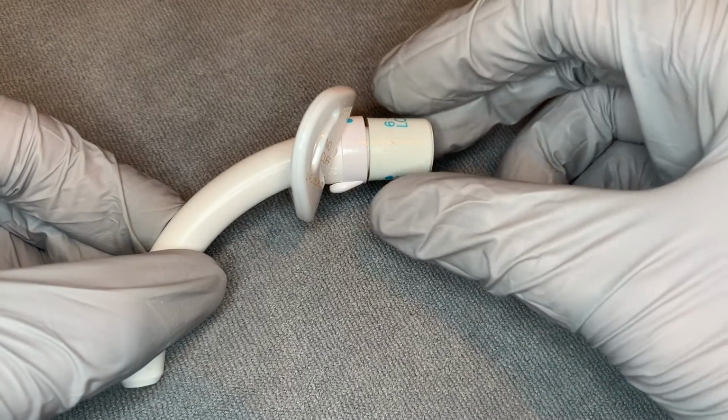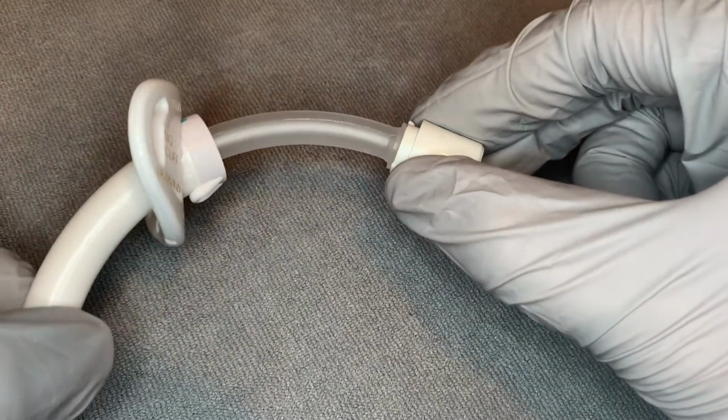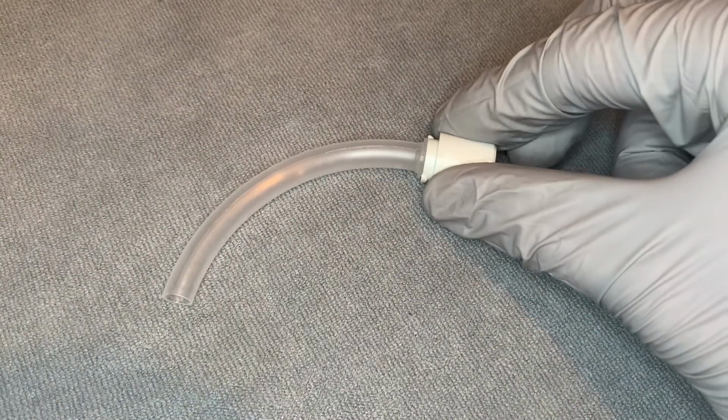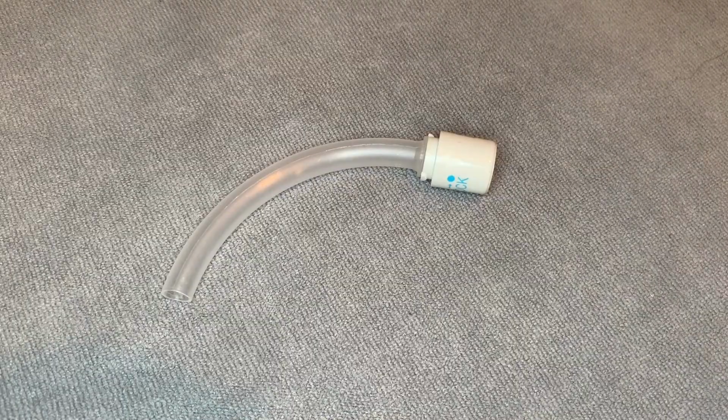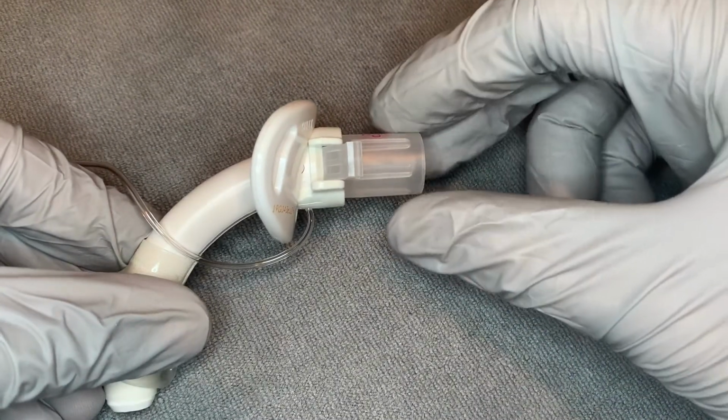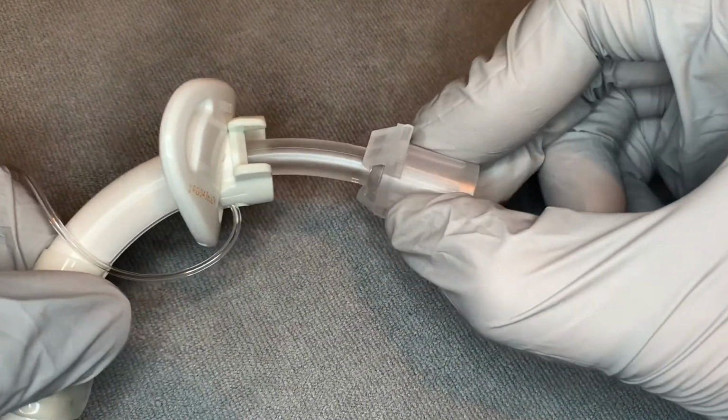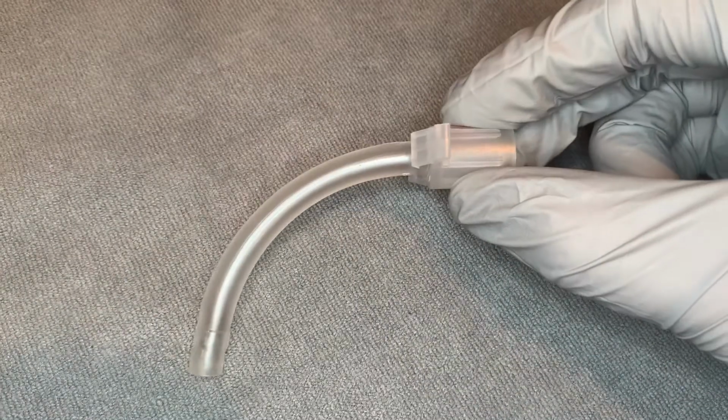Some tracheostomy tubes have an inner tube that can be removed and cleaned and replaced. This tube is called an inner cannula. This allows for cleaning to prevent blockage without removing the whole tube. It either twists on or is snapped into place.